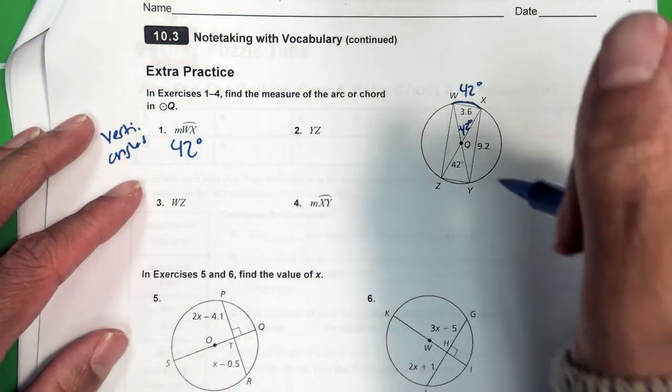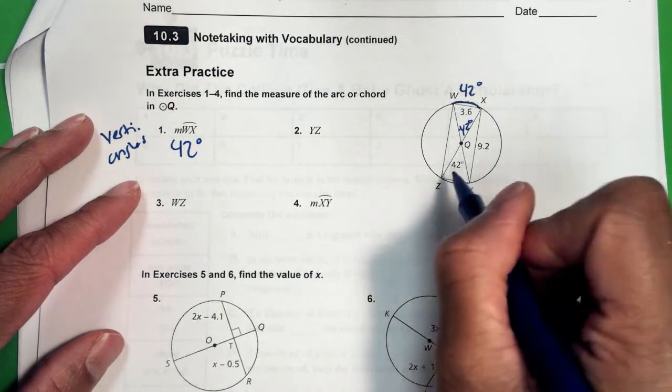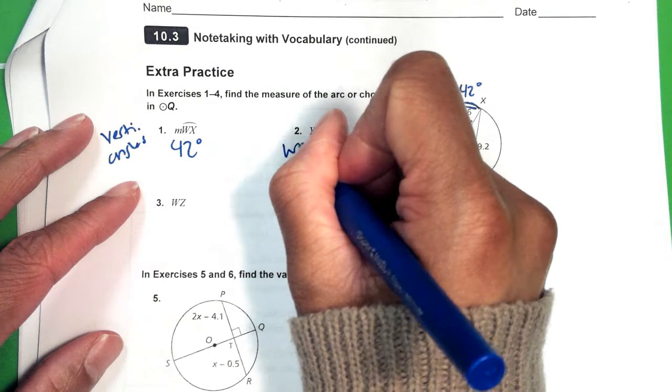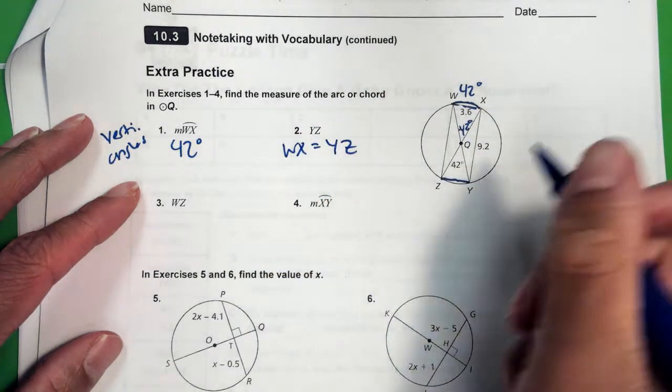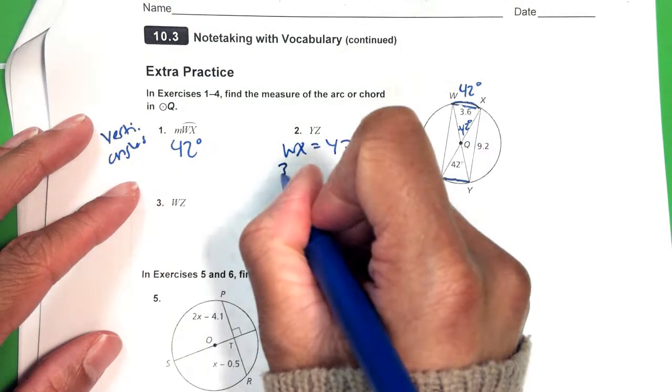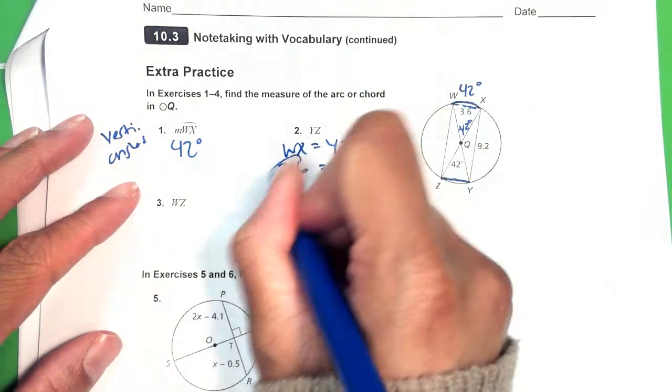We wanted to find YZ, so the measure of YZ. So we're talking about this distance. Well, we have WX, so WX is congruent to YZ. So if WX is 3.6, that means YZ is 3.6.